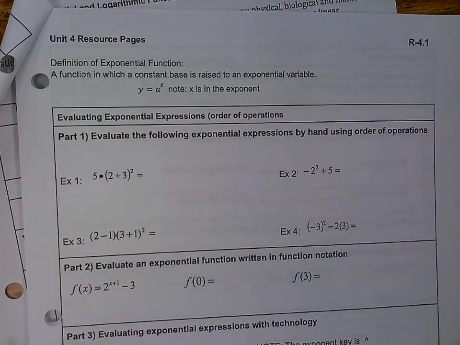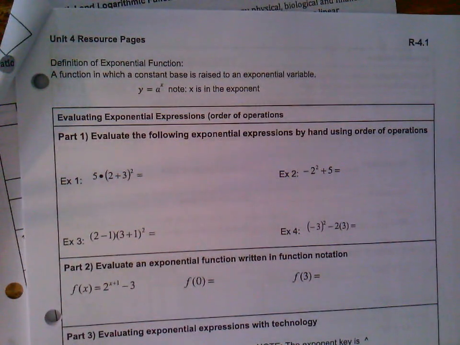So what is an exponential function? If I shut the light off, can you see it better? So an exponential function just has the x located where? In the exponent. That's why it's called an exponential function. The x is in the exponent.